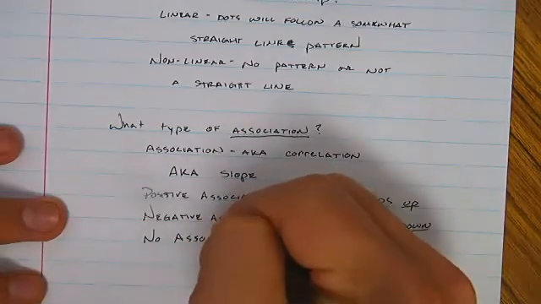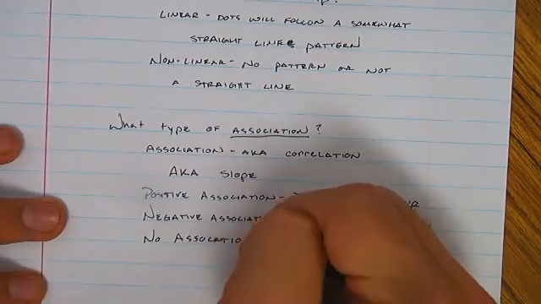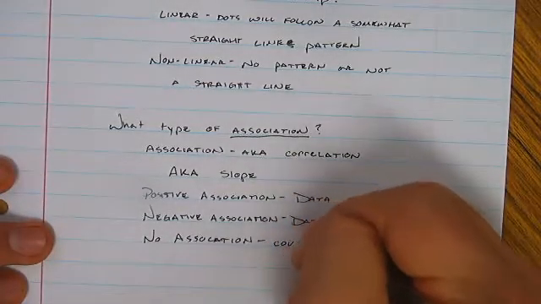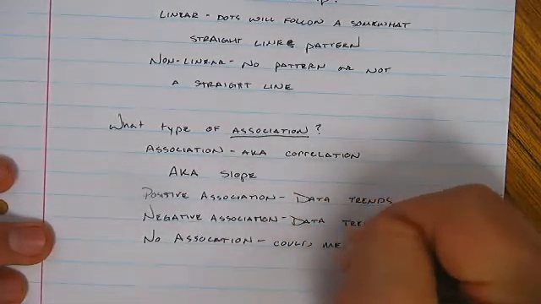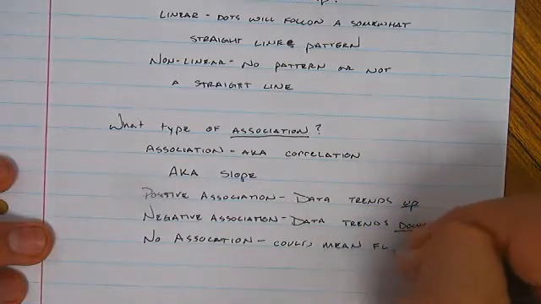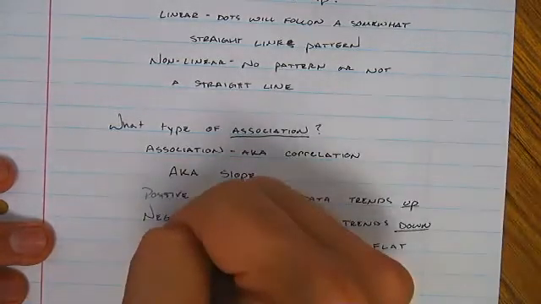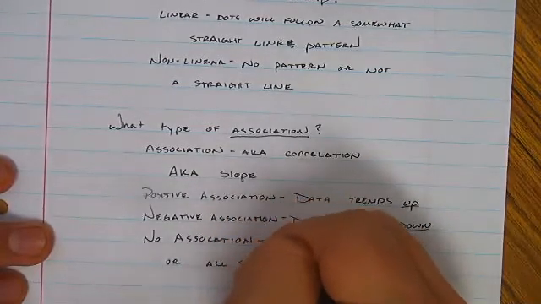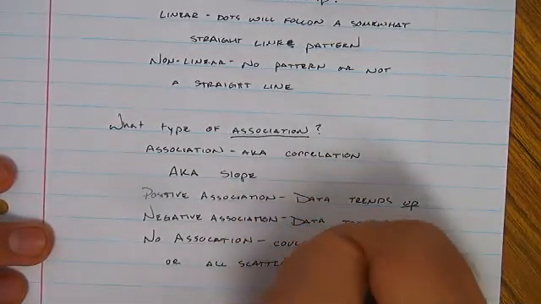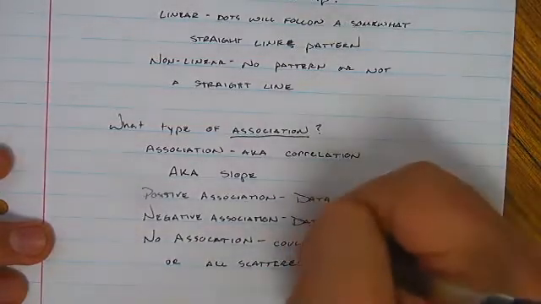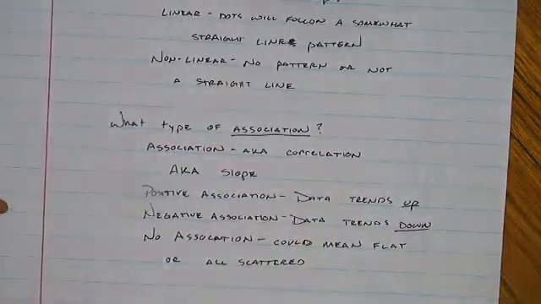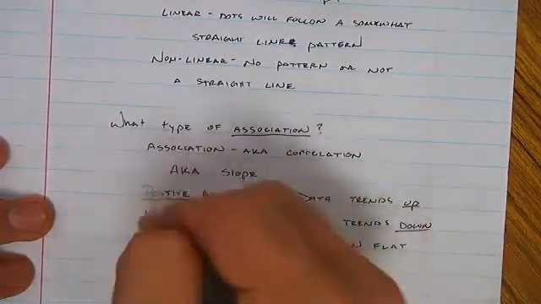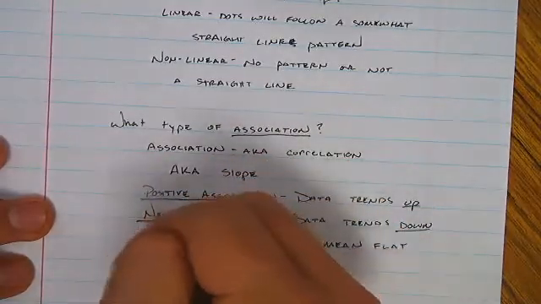Just like slope, it could mean flat, or all scattered, and that'll make more sense here in a second, but it could mean either one of those things. So positive, negative, and no association.